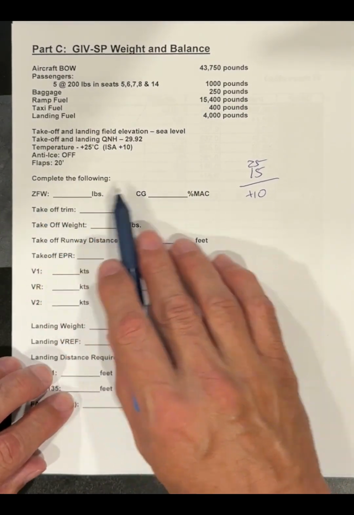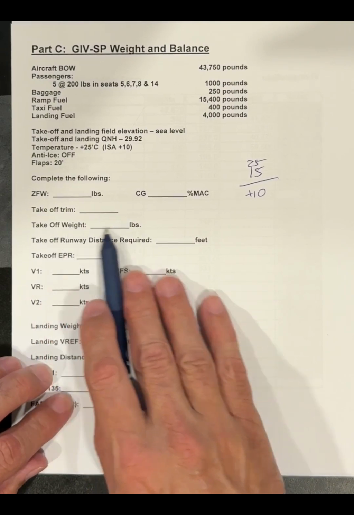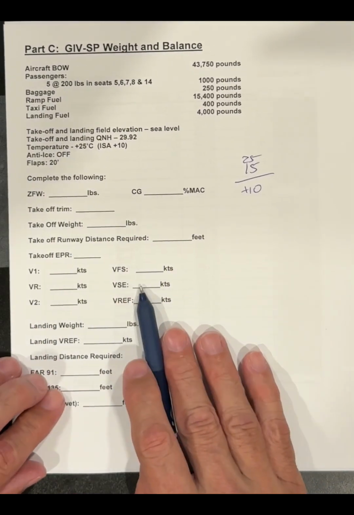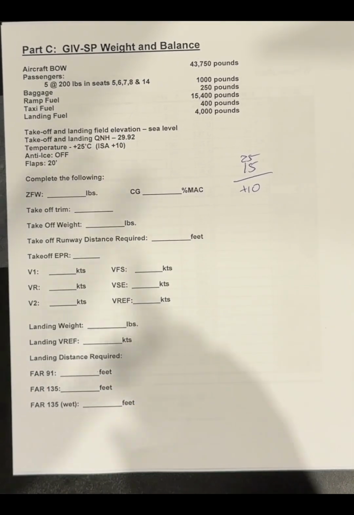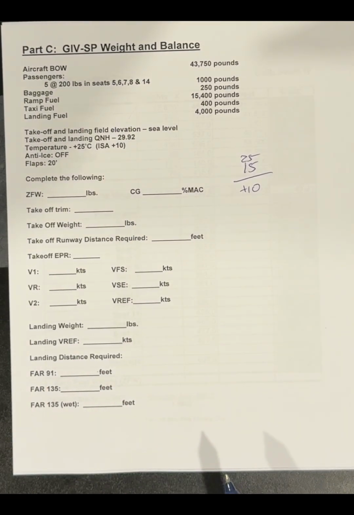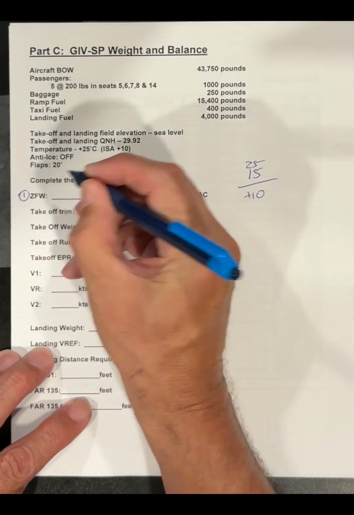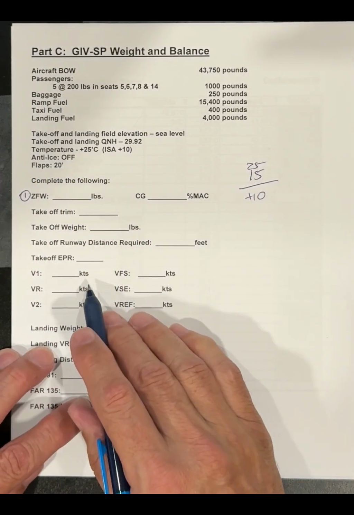We need to find zero fuel weight, center of gravity, takeoff trim, takeoff weight, takeoff runway distance, takeoff EPR, V speeds, landing weight, ref, and so on. We need to fill out all of this information. Well, let's make it simple and easy. Let's number this. I want you to go to zero fuel weight and put a number 1. That's the first thing we're going to figure out.